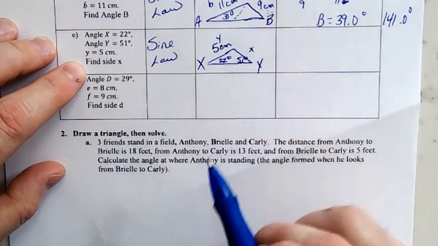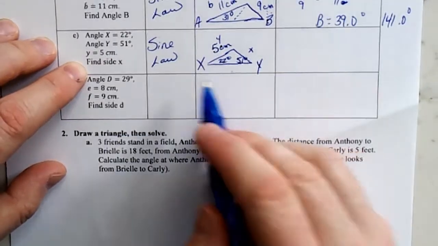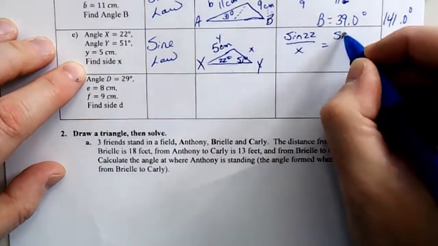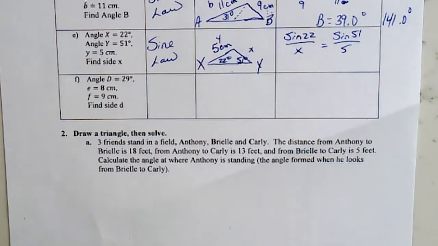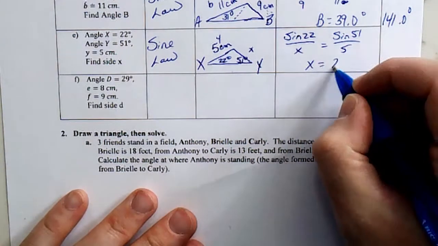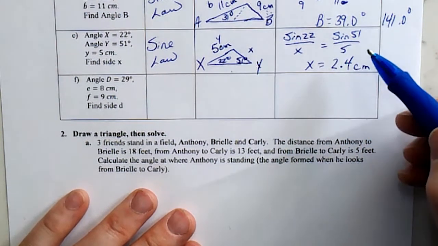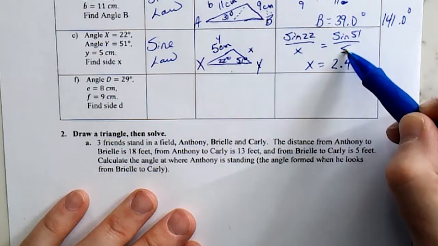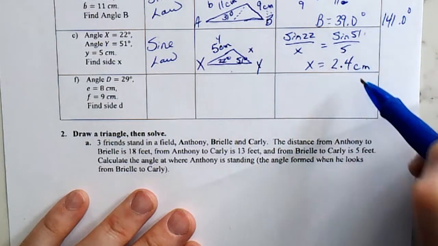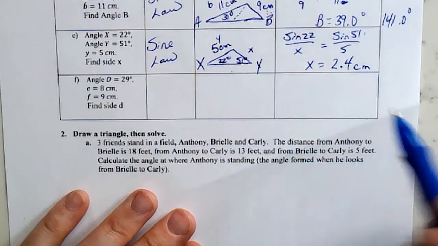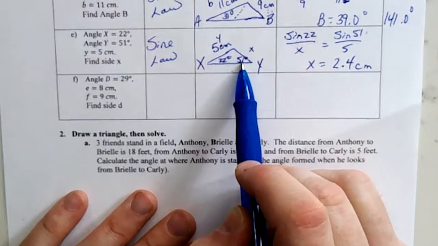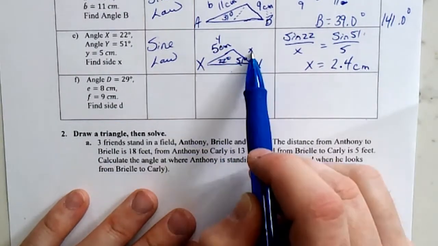We need to find side X. So sine law. In this case, we plug in this times this, divided by this one, we get 2.4 centimeters. Figuring that this is the bigger angle, X will have the smaller side. Smaller angle, smaller side.